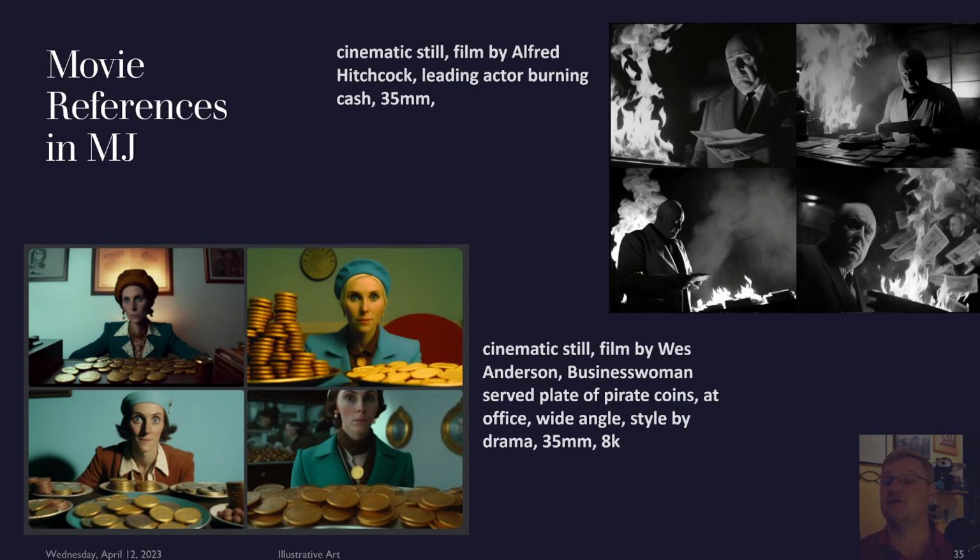Another one I wanted to play with, I told you I'd come back to this, is that cinematic still. I've been just really enjoying this. So here you can see in the upper right, I asked for a cinematic still, a film by Alfred Hitchcock. I didn't give it an angle because I wanted to let Midjourney fill in the blanks, because Alfred Hitchcock always had fun angles to his shots.